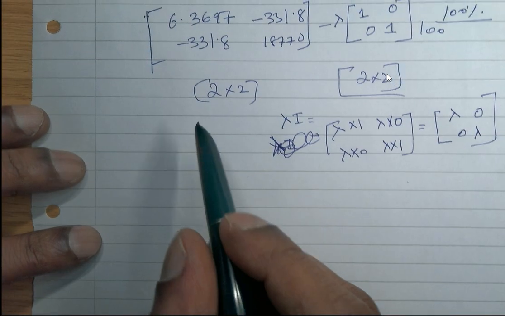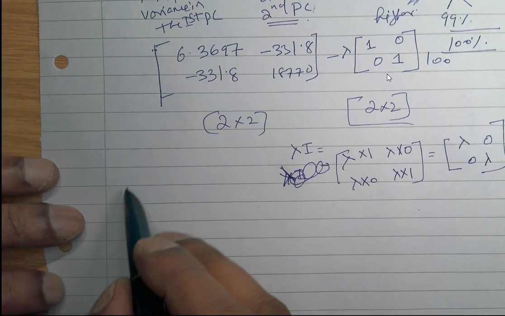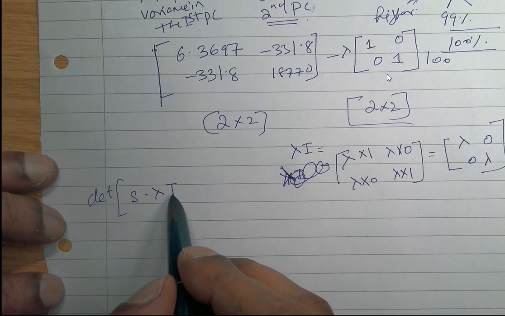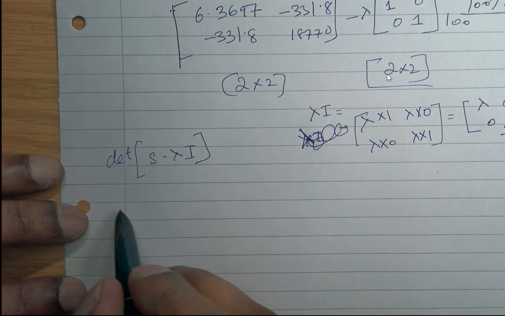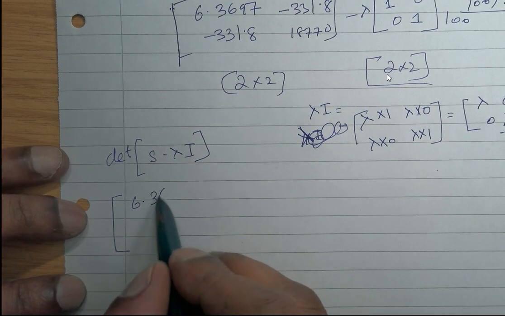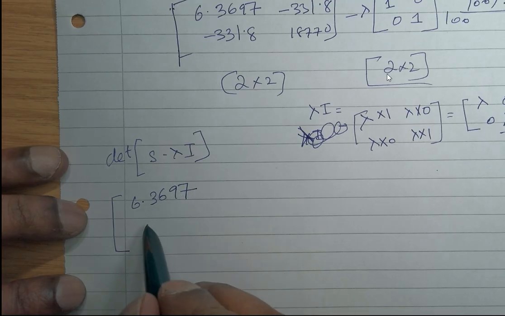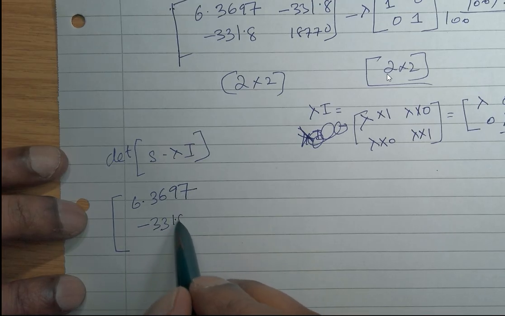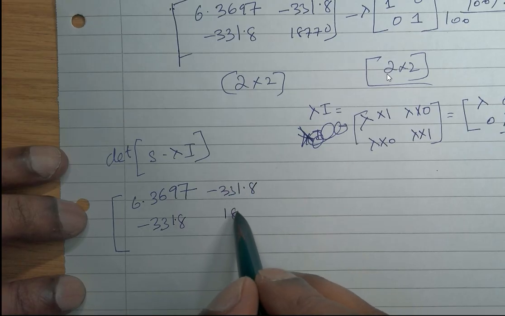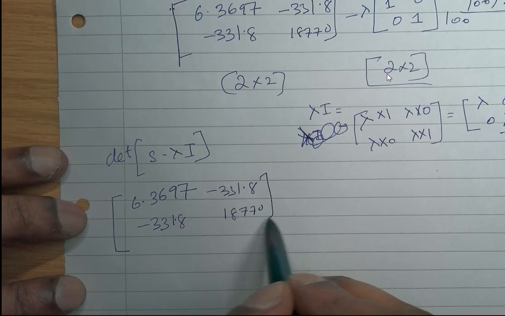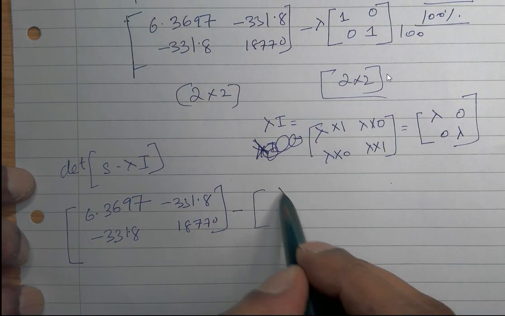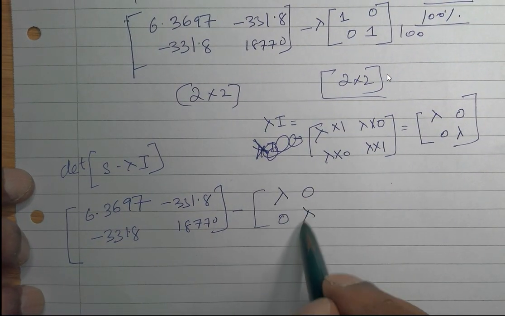The determinant of S minus lambda I should be equal to the matrix 6.3697, minus 331.8, minus 331.8, 18770, minus lambda I, which is lambda 0 0 lambda.